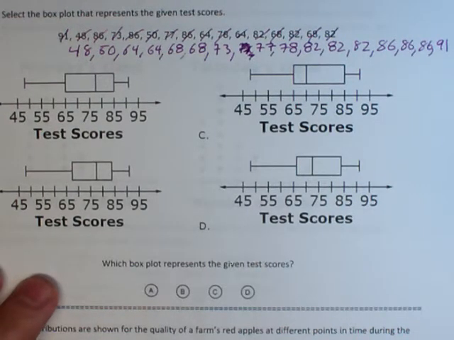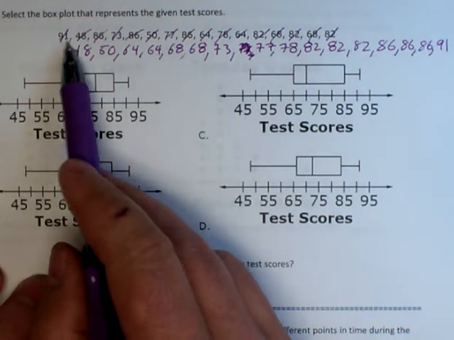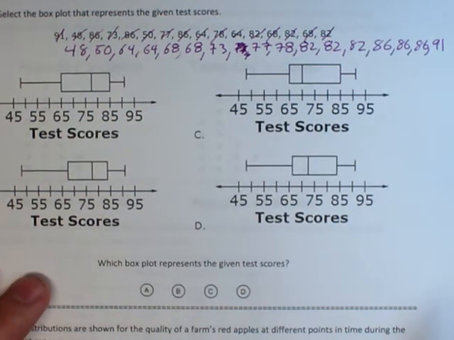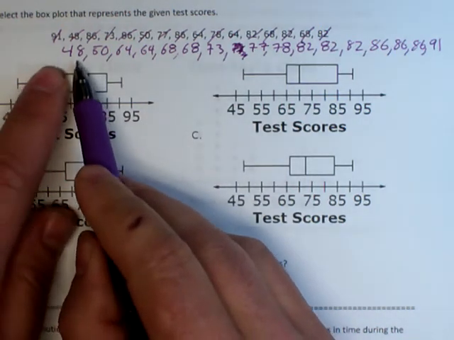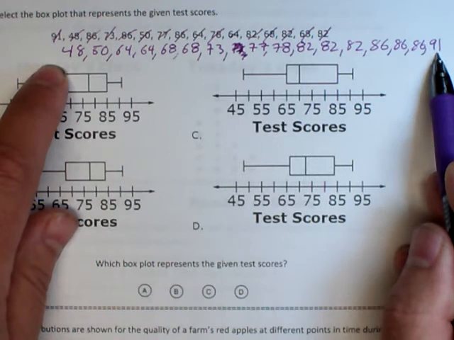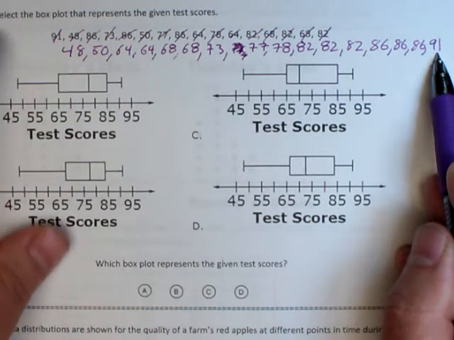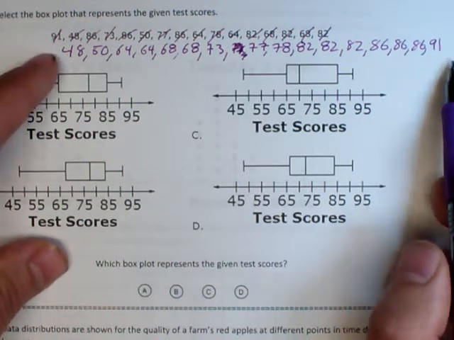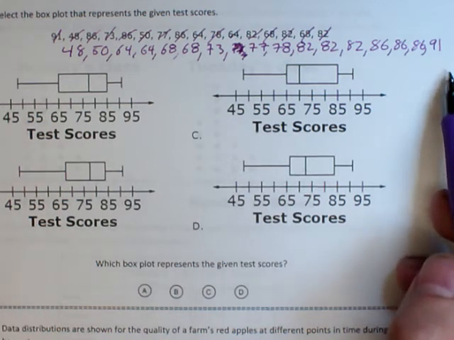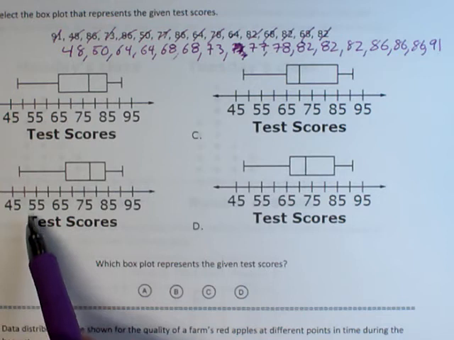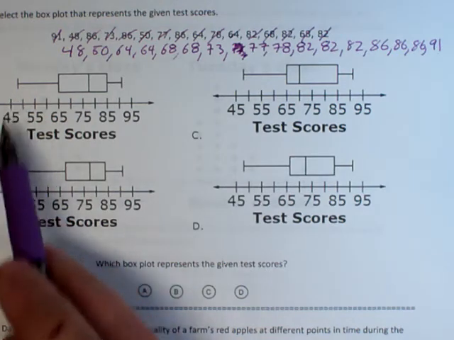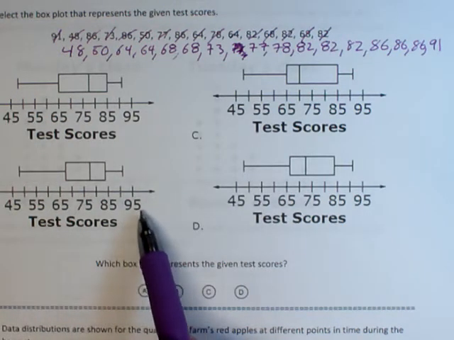So first thing that I had to do was put all the data in order. That's kind of a tedious thing. That's the main reason I would use the graphing calculator, because you don't have to do that on the graphing calculator. But anyway, I've lined this up from least to greatest, so I know that my minimum is 48 and my maximum is 91. That doesn't really help me eliminate any of the box plots because they all have a minimum, looks like 48, and a maximum of 91.